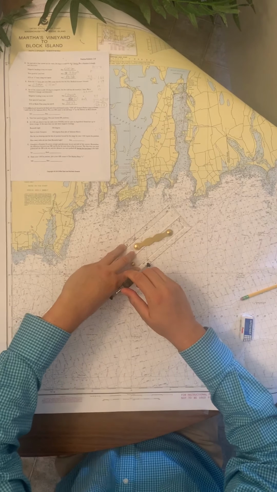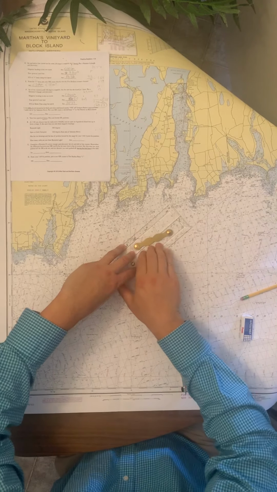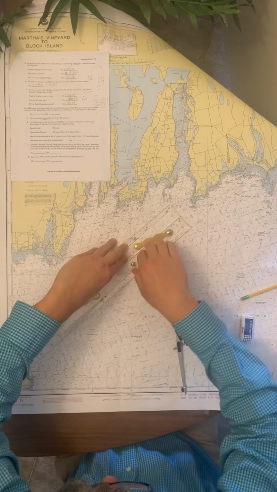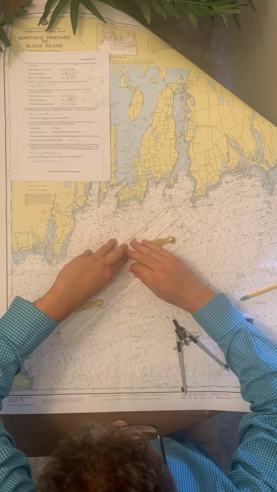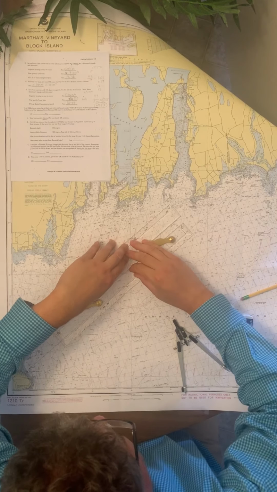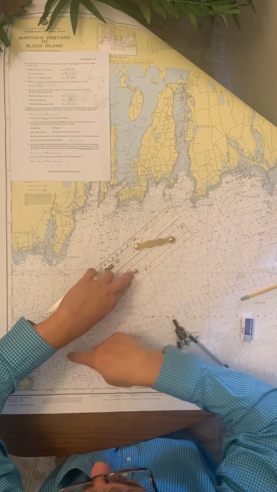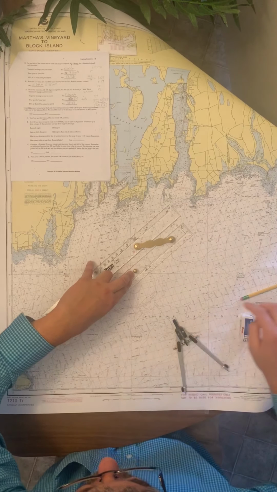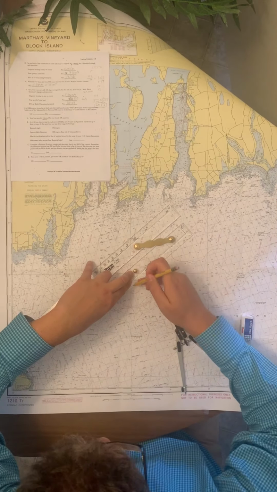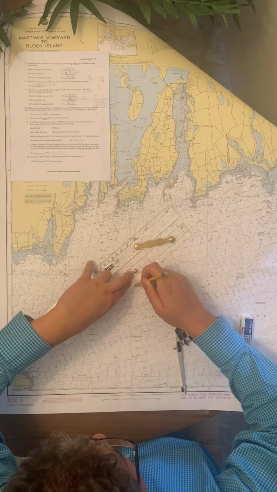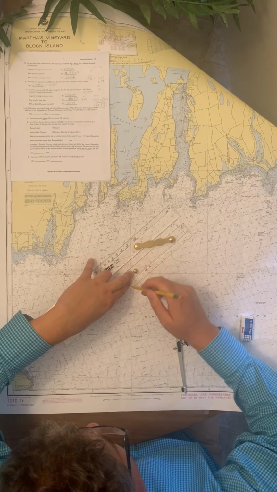There we go. I'm going to hold. And now I'm going to hold the other side. And I'm going to swing. Swing, bada, bada, bada, swing. Okay. Now the thing is, we're going from here to there. So it's important that you get the direction right and make sure that you mark it correctly.